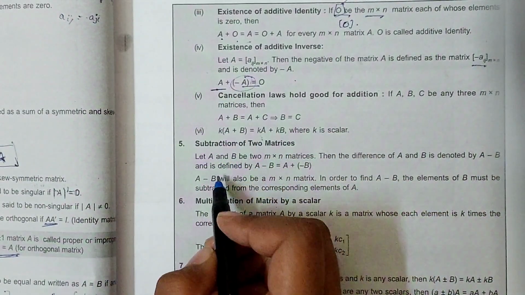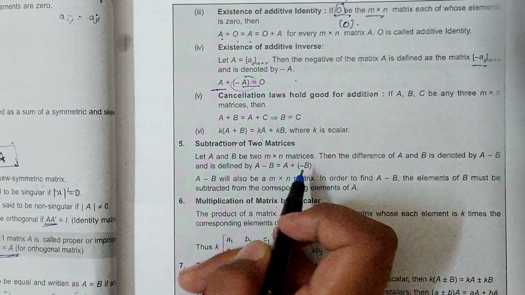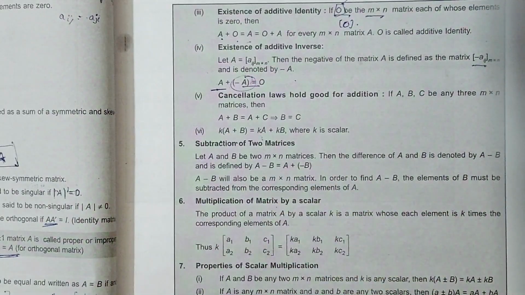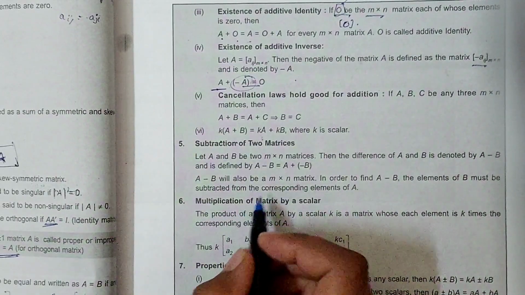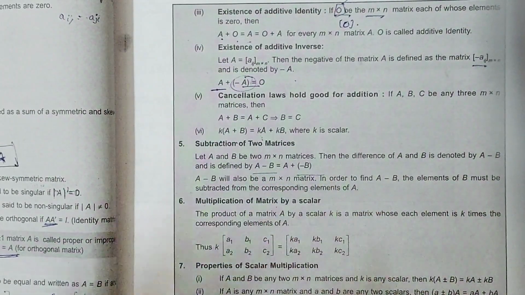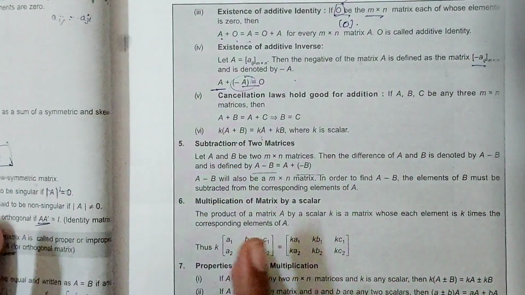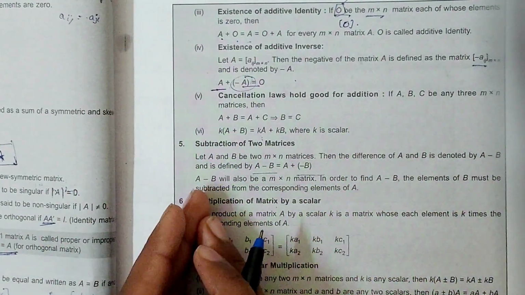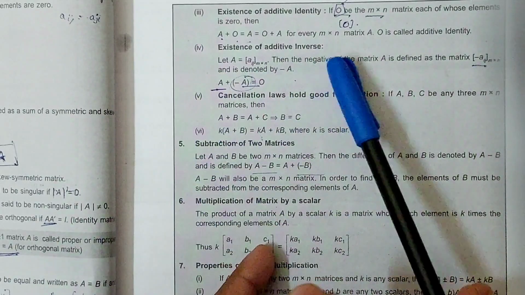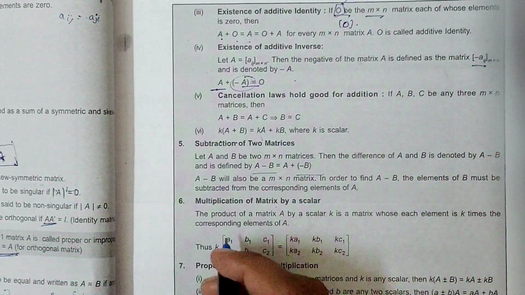Subtraction of two matrices. Let A and B be two m into n matrices, then the difference of A and B is denoted by A minus B and is defined by A minus B is equal to A plus minus B. This and this, both things are same. You can subtract two matrices, or you can take the addition of one matrix and the negative of the other matrix and add them. Simple.